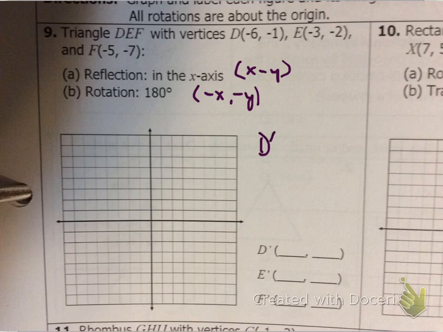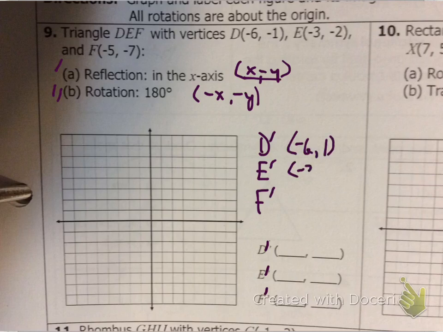So I'm going to put here d prime, e prime, f prime, and then here's double prime, double prime, double prime to recognize the second reflection. So this will be the prime, this will be the double prime. Okay, so that tells me that what I'm going to do here is say x comma negative y. So I'm just going to change the signs of all the y's. So you can see that's what I'm doing there. Now, oops, I didn't change the sign of that one. Oopsie, let's try that again.